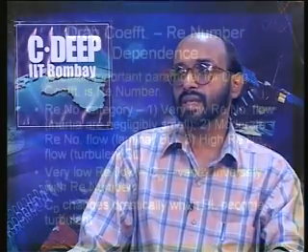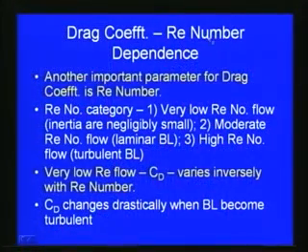And the next one is the Reynolds number. Here we discuss the drag coefficient and its dependence on the Reynolds number. We have seen that depending upon the velocity, the flow can be either laminar or turbulent. In the last lecture, as well as just now, we discussed the dependency on the Reynolds number. The Reynolds number is another important parameter for the drag coefficient, determining whether the drag coefficient is increasing or decreasing.